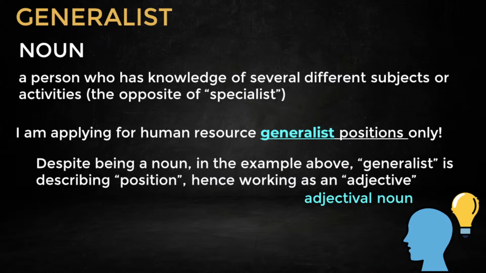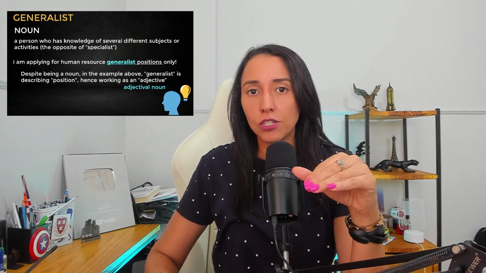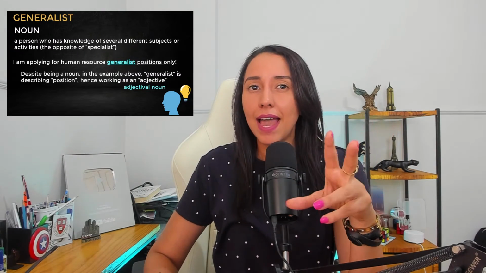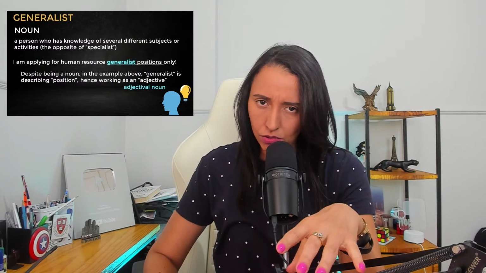Sorry, I was checking something on my screen. So here, guys, sometimes a noun may work as an adjective next to another noun. So generalist position. Generalist is describing position, but it is a noun. It works as an adjective, but it is a noun. This happens to many nouns, many.